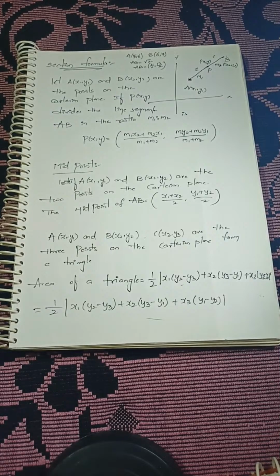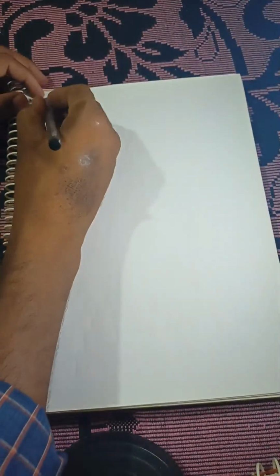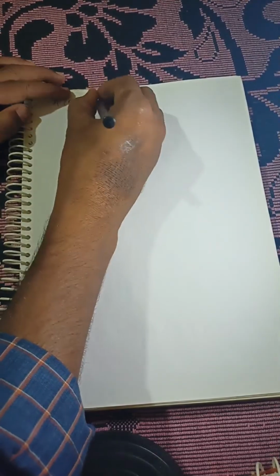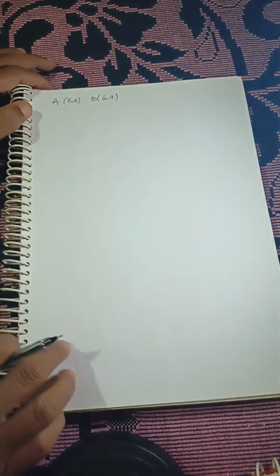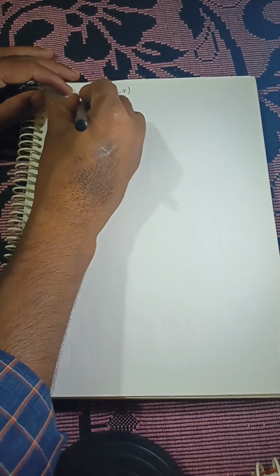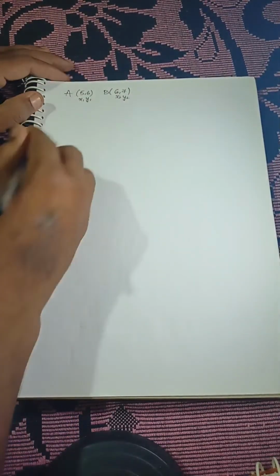Distance only. Okay. If you want me to explain about the distance between the 2 points, very simple. If we are taking the point A as 5, 6 and point B as 6, 7, 2 points are given, and we have to find out the distance between them. The first point I am taking as x1, y1, the second point as x2, y2. First we need to write the formula.